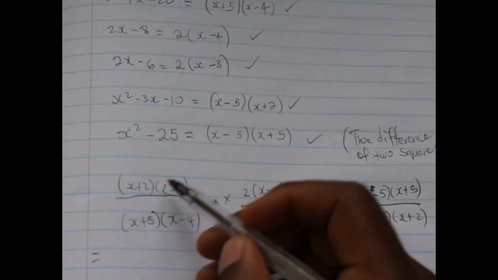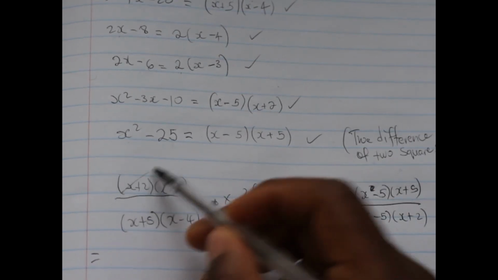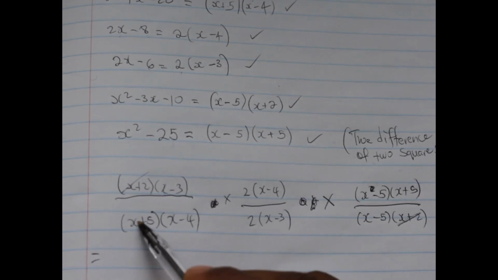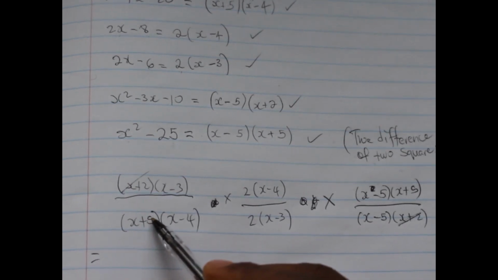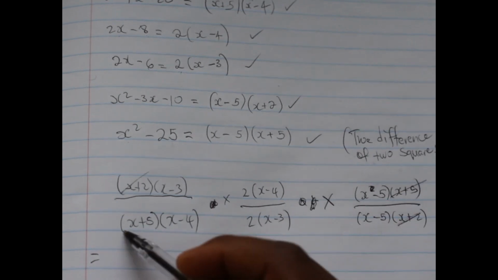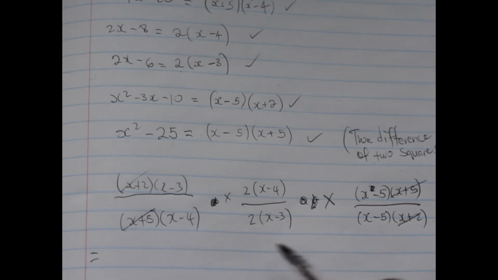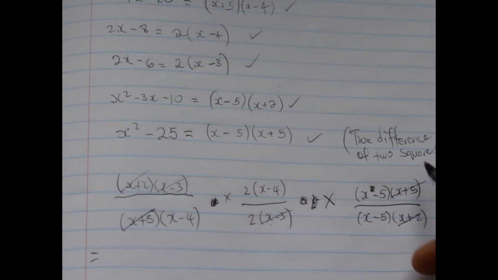You can see that x plus 2 is the same as this. As long as we've got identical terms, one in the numerator and one in the denominator, you can cancel. But if they are both in the denominator or both in the numerator, they don't cancel, they multiply each other, and then you sum the exponents. Then we've got x plus 5. Let's see if we can find another x plus 5 in the numerator, then we cancel them. There's an x plus 5. And then x minus 3: here's another x minus 3, so this and that cancel.